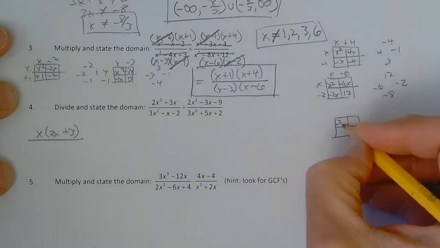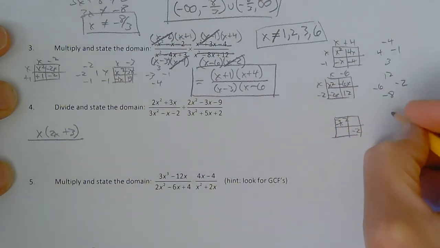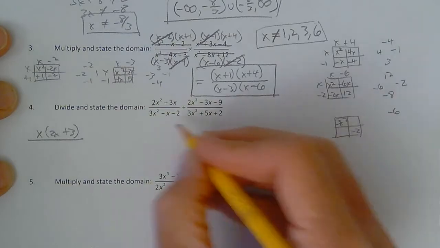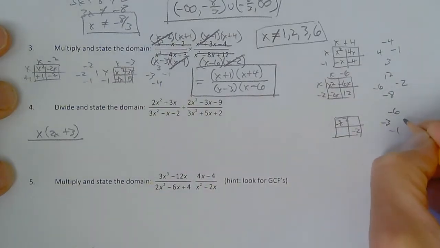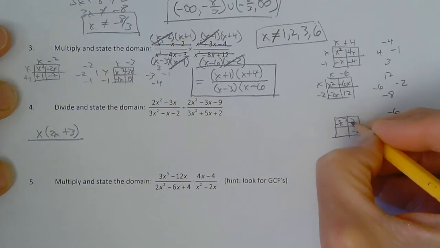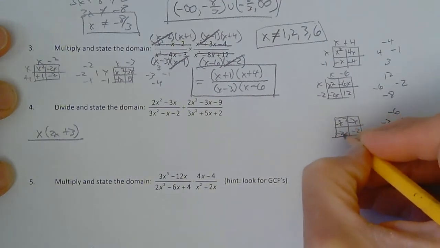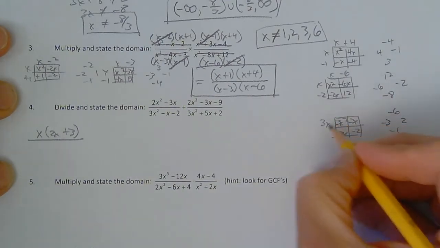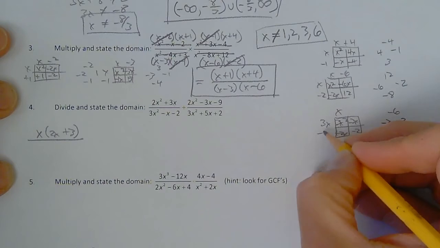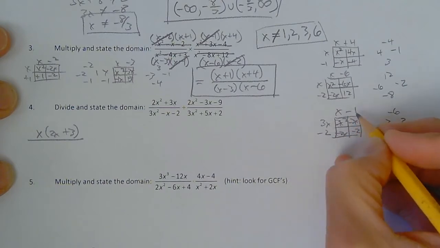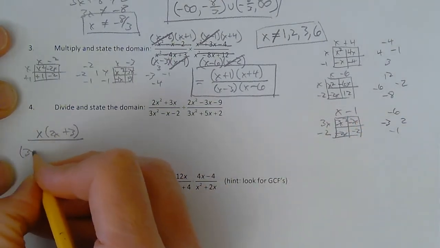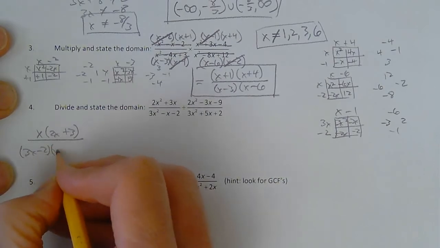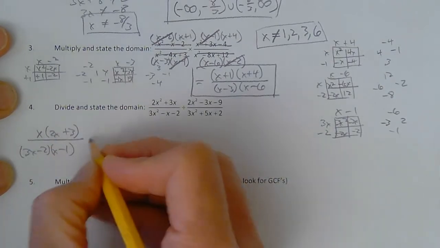Get a 3x squared and a minus 2, so those multiply to negative 6 and have to give me a negative 1, which sounds like a negative 3 and a positive 2. So minus 3x plus 2x. I can factor a 3x out there, which would make that an x and a minus 2, and that a minus 1. So that factors to a 3x minus 2 and an x minus 1.